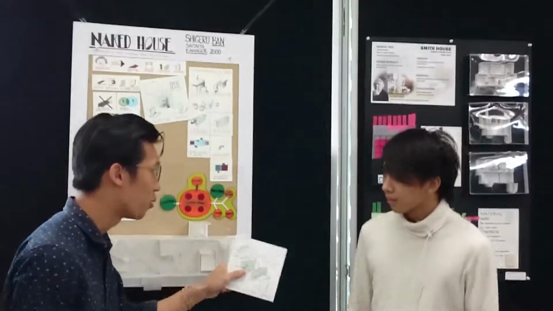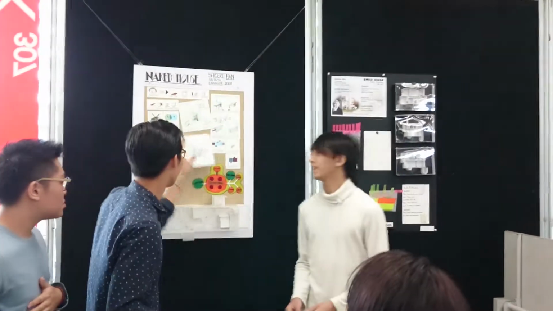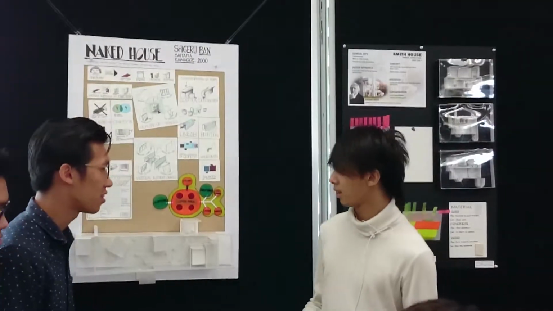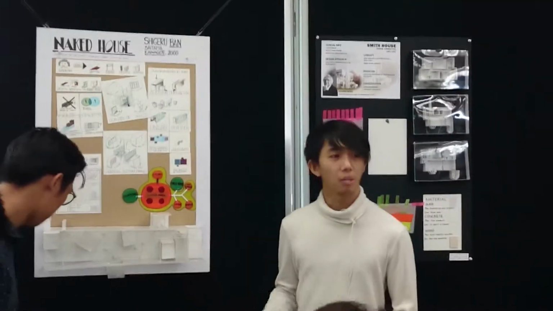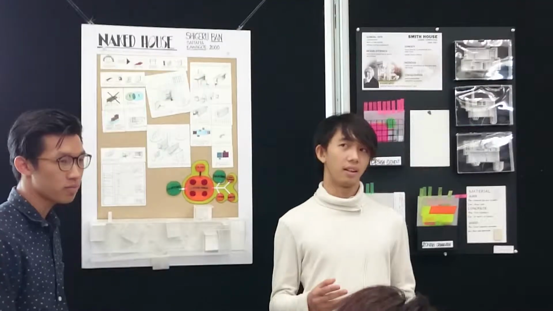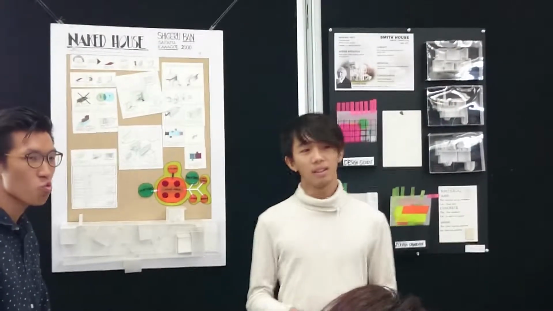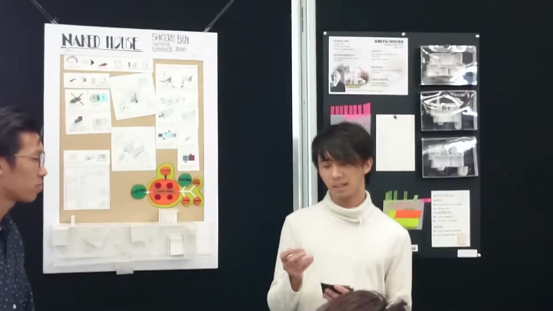So the next one is circulation and space. When I talk about the space pattern, it's based on Eastern culture where there are no boundaries. Actually, there are boundaries defined by the parents, but they are very blurry.